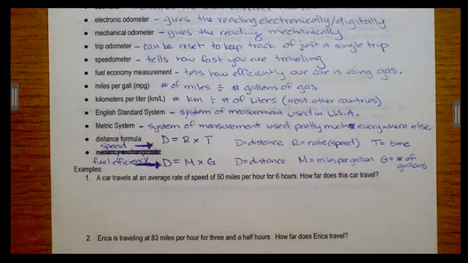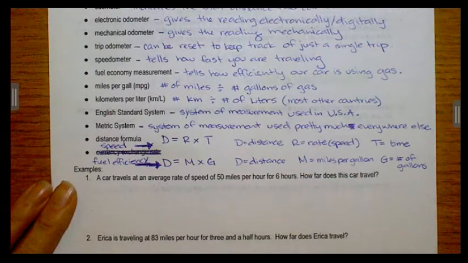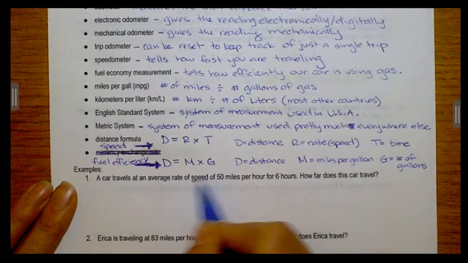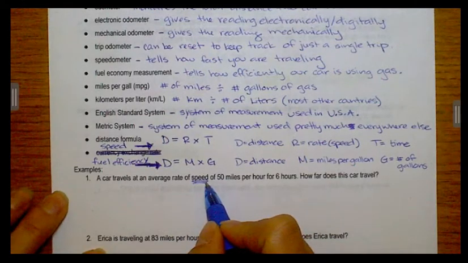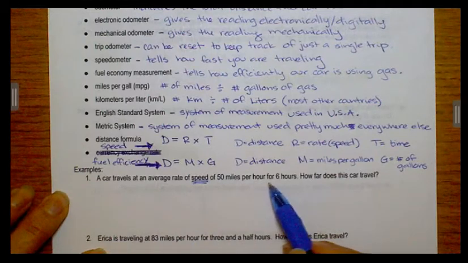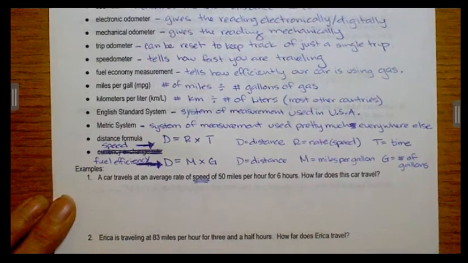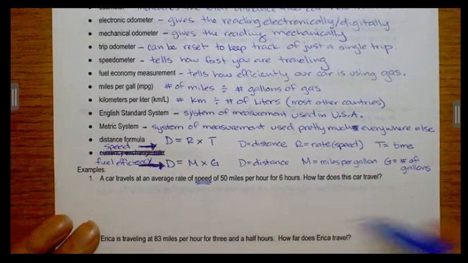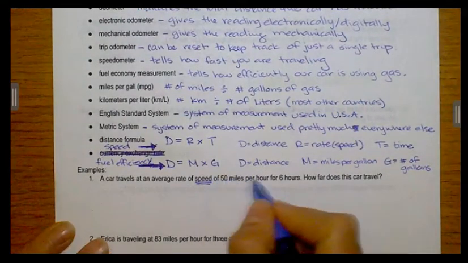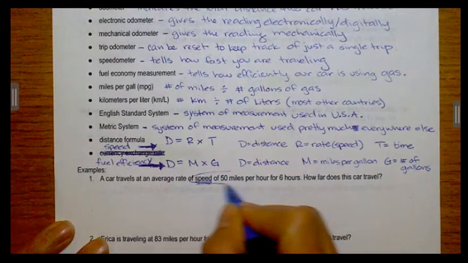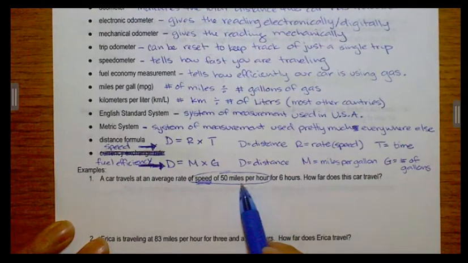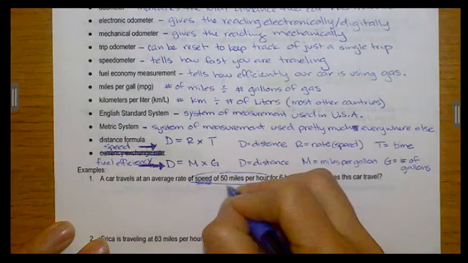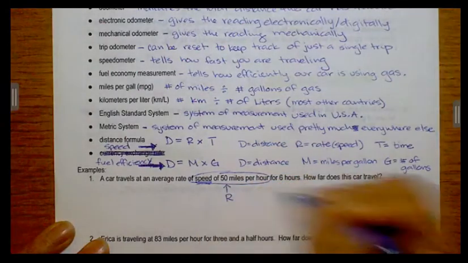Let's go ahead and take a look at problem number 1. Problem number 1 says a car travels at an average rate of speed. So we're talking about speed here. It's already given us this word speed. Of 50 miles per hour for 6 hours. How far does this car travel? Let's underline some of the important information. It told us that the speed was 50 miles per hour. Remember, speed is our rate. So this number here, 50, is going to be my value for R.